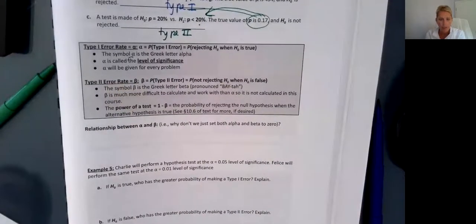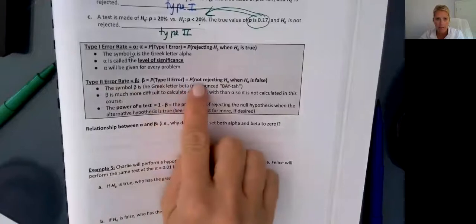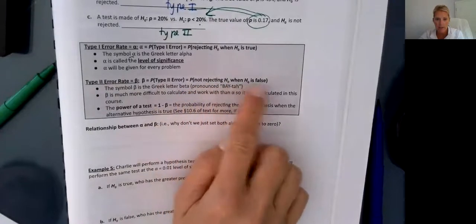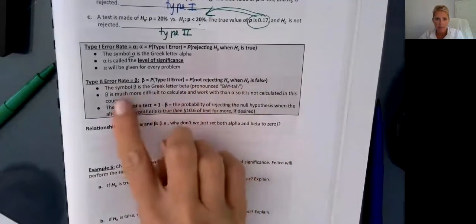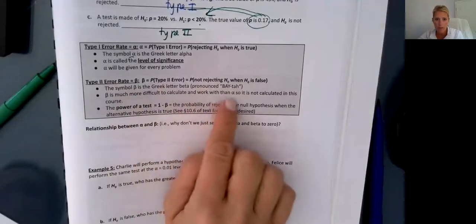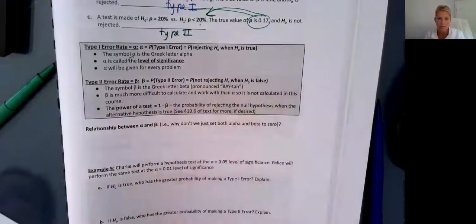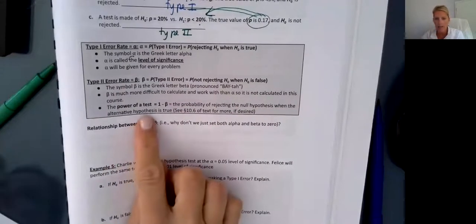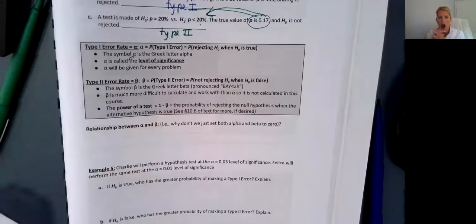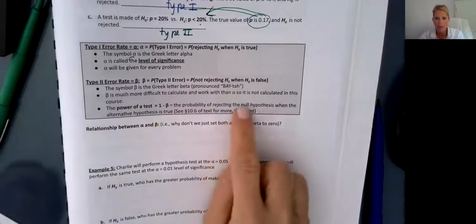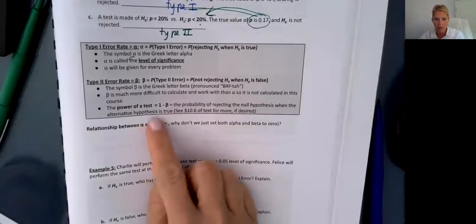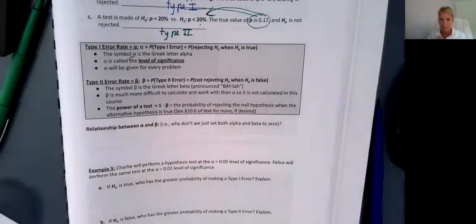The type 2 error rate is called beta. This is the probability of not rejecting H0 when H0 is false. Beta is much more difficult to calculate and work with than alpha, so it's not calculated in this course. This is the only time we're really going to be bringing it up. And the power of a test is 1 minus beta, the probability of rejecting a null hypothesis when the alternative hypothesis is true.